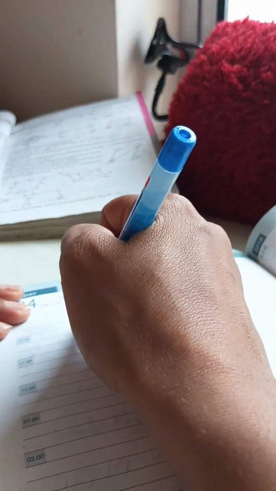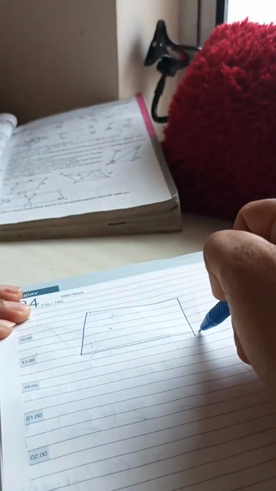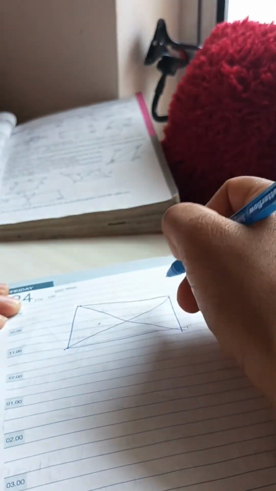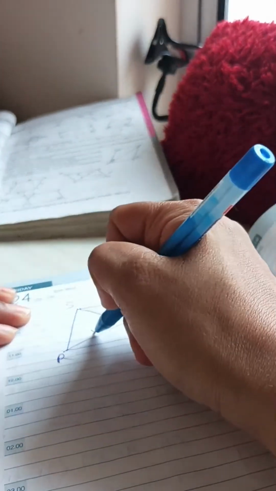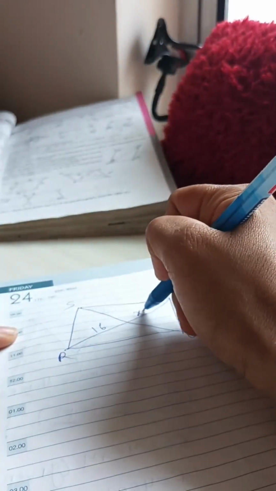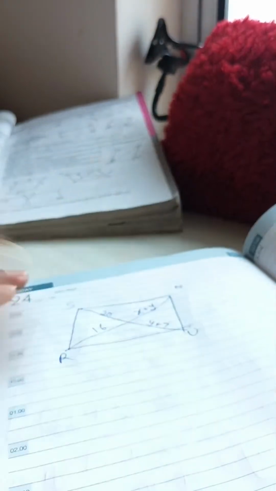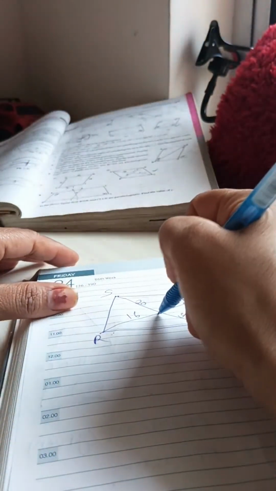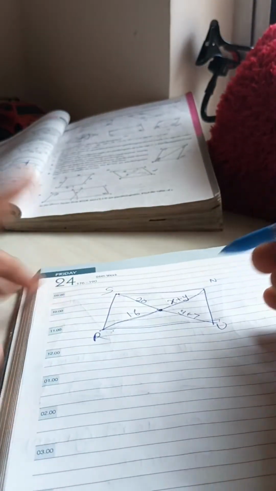We have one more parallelogram. Again we'll use the diagonal bisector property, so it is much clearer to everyone. We have the diagonals R U and S. Here we have given 16, here it is x plus y, here it is 20 and here y plus 7. Again, diagonals of a parallelogram bisect each other, which means this part is equal to this part and this part is equal to this part, right?